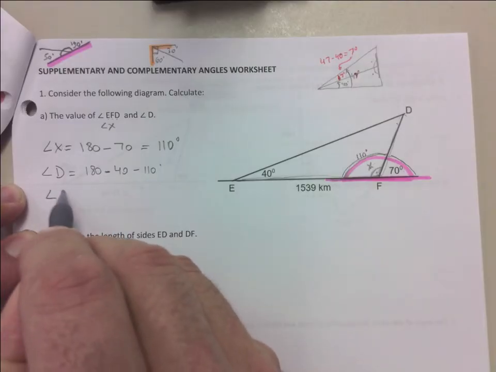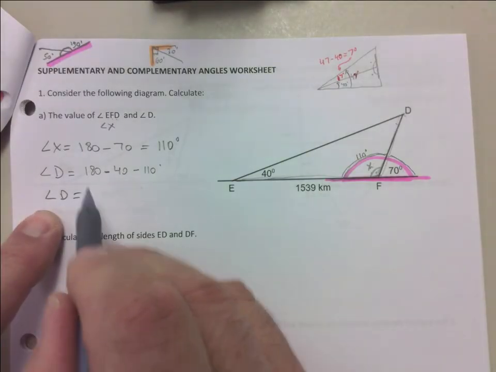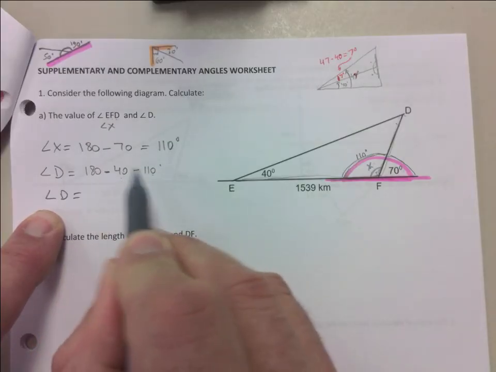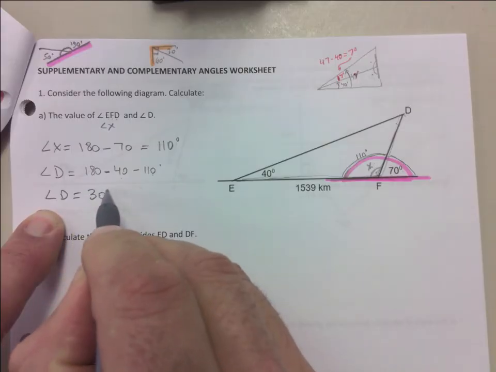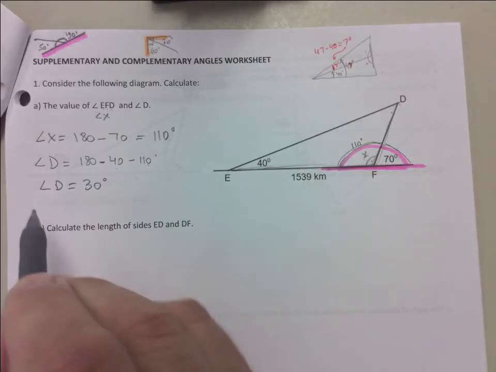Okay? So that would be 30, right? Okay. Sure. Andy, you're being summoned. 180 minus 40 minus 110, that's 150 that we're taking away, so that'd be 30 degrees, right? So there you have it.